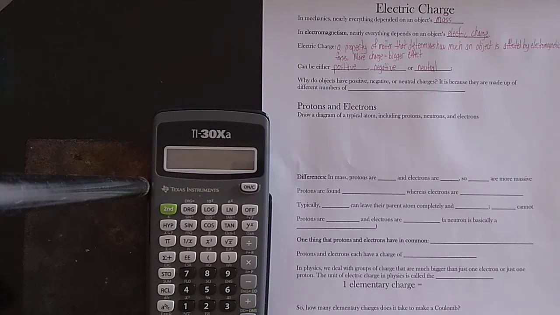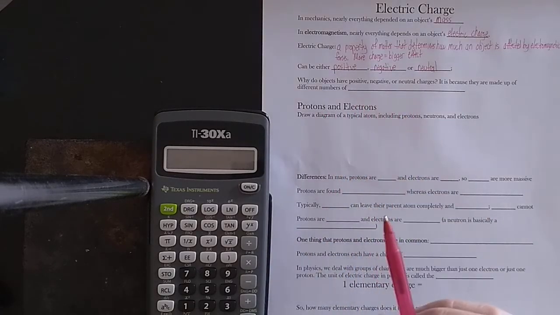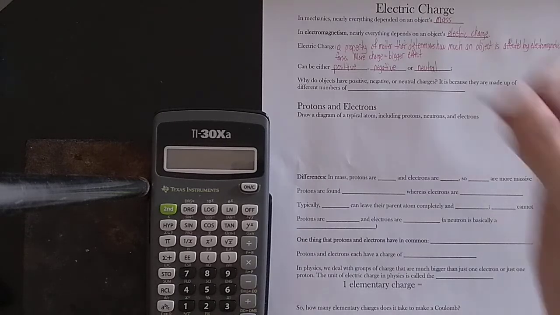So we have these objects in real life, macroscopic, big objects, that might have positive, negative, or neutral amounts of electric charge. Why do they have those? It all comes down to the building blocks of matter. Okay? Why do objects have positive, negative, or neutral charges? At the core, it's because they're made up of different numbers of what we would call subatomic particles that have these different types of charges.